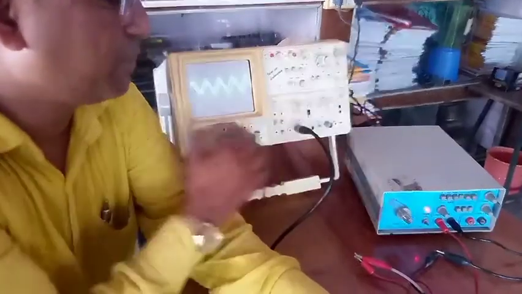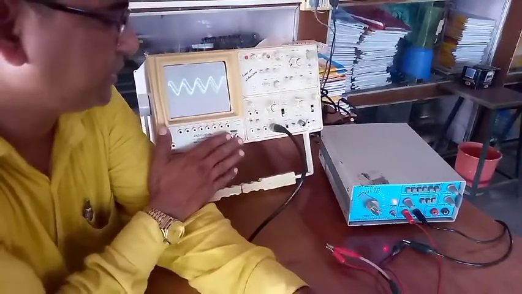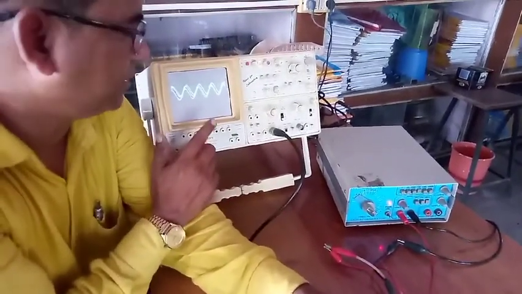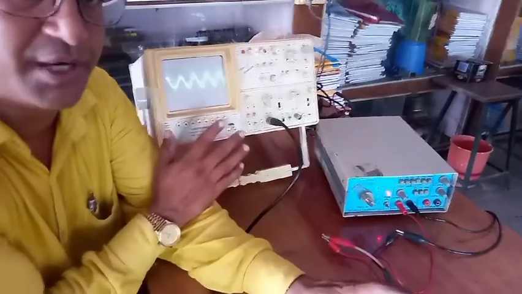Okay, this much is all about the CRO, the study of the CRO. In your examination, a 4-mark question is going to be asked on CRO, so this much you have to write down.